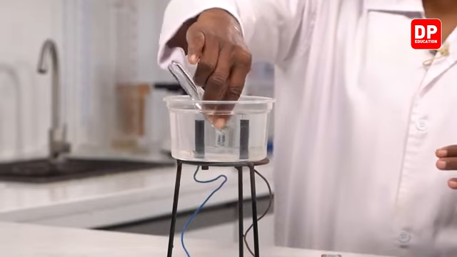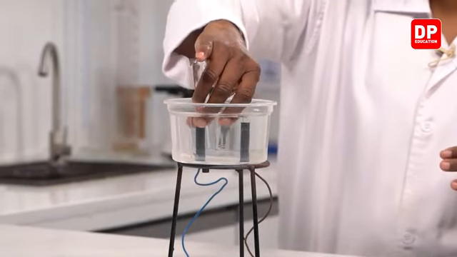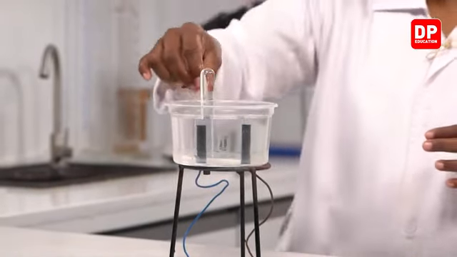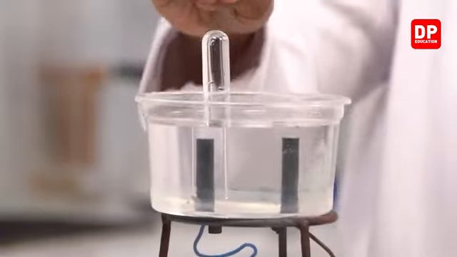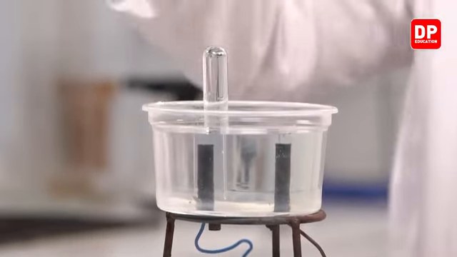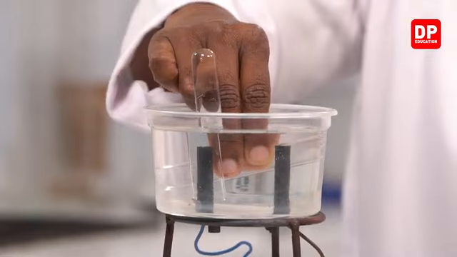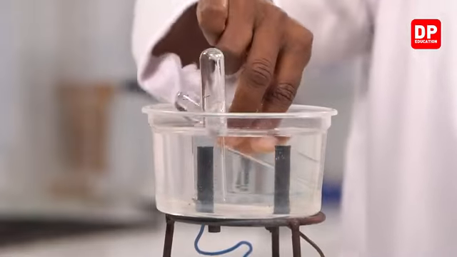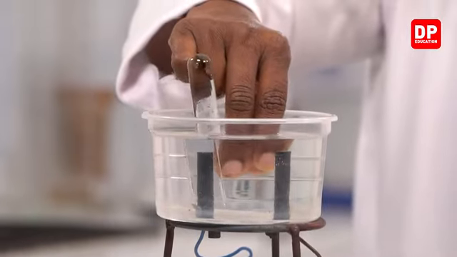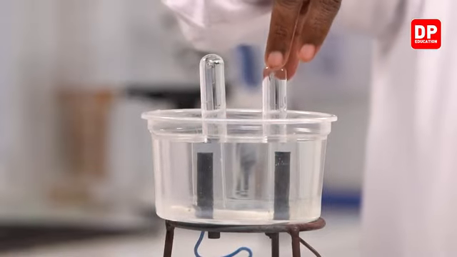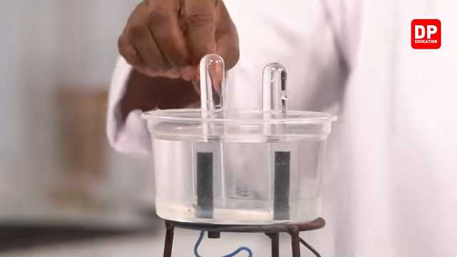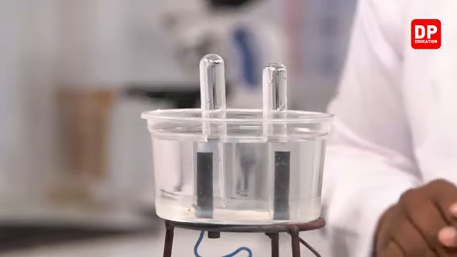We have to make sure there are no gas bubbles, and we have to invert it onto the electrode. So here I have inverted 1 test tube. The same way I will fill the other test tube also with water, and then we invert it onto the electrode. So this is how we have the electrolytic cell set up there.